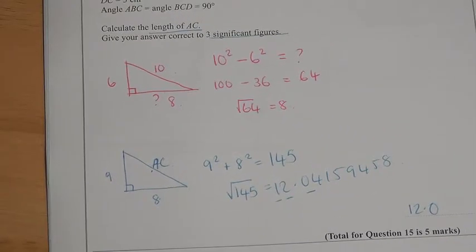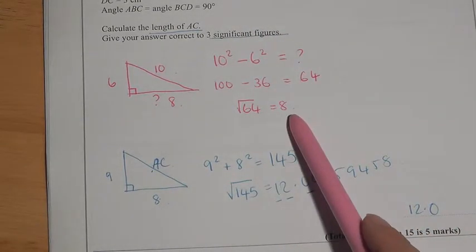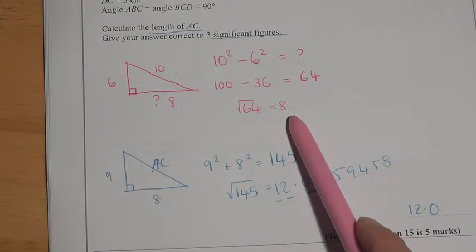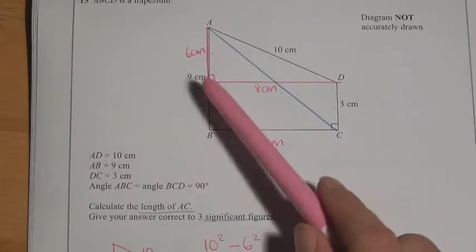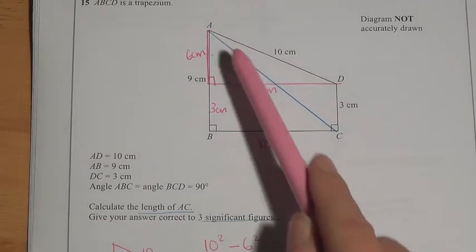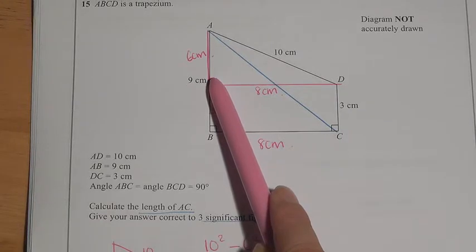So here's where your marks come from. If you get the answer 8 or have the full working that leads to this answer, you get 2 marks. If you've got the fact that this measures 6 centimetres long, so if you haven't got as far as this 8 here, but if you know that that equals 6, you do get 1 mark for that, but you're not going to get much further than that.